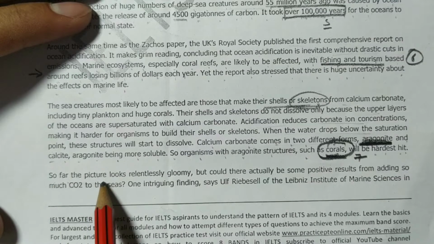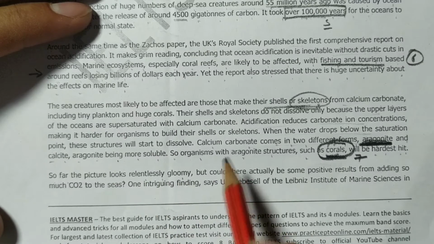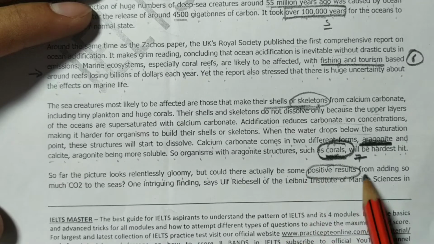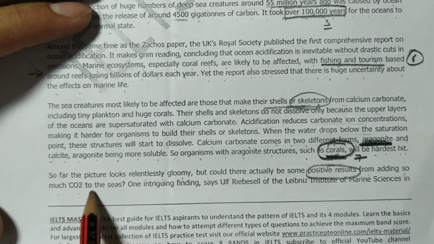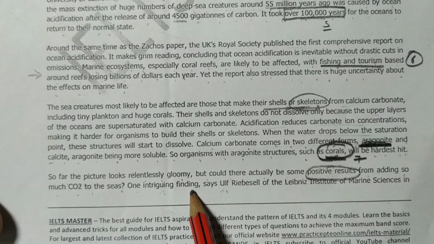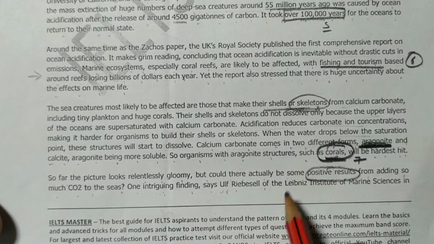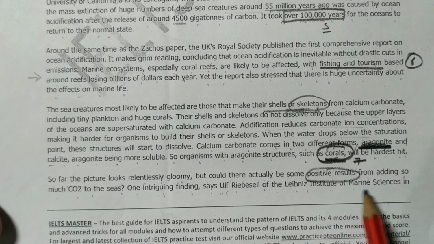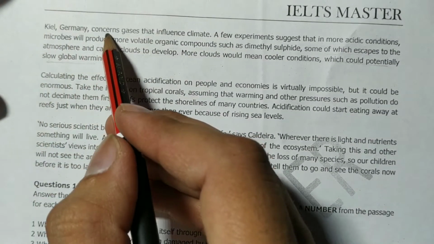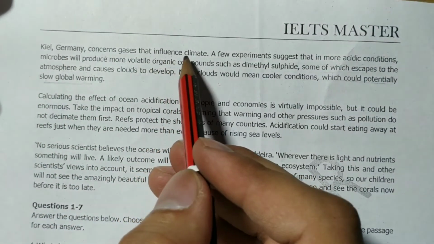So far, the picture looks relentlessly gloomy, but could there actually be some positive result from adding so much CO2 to the seas? One intriguing finding, says Ulf Riebesell of the Leibniz Institute of Marine Science in Kiel, Germany, concerns gases that influence climate.